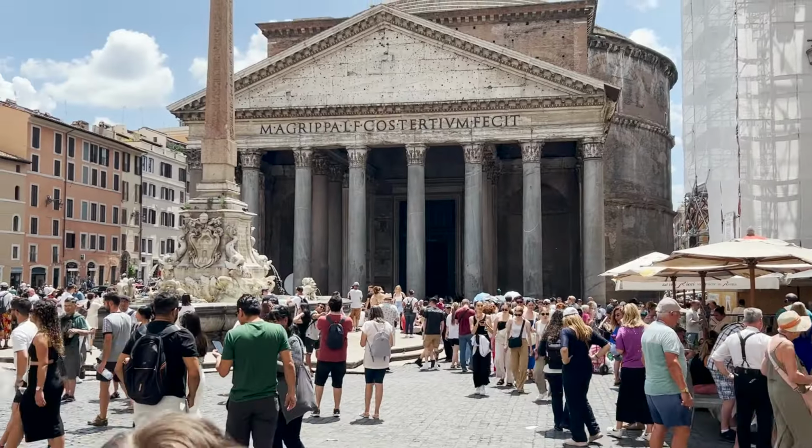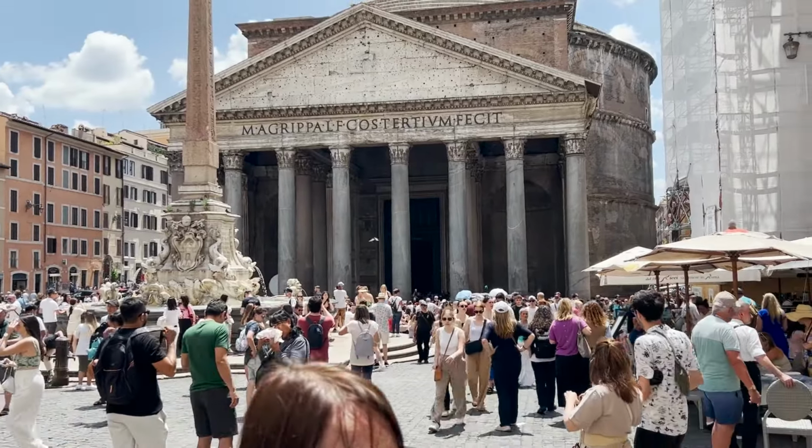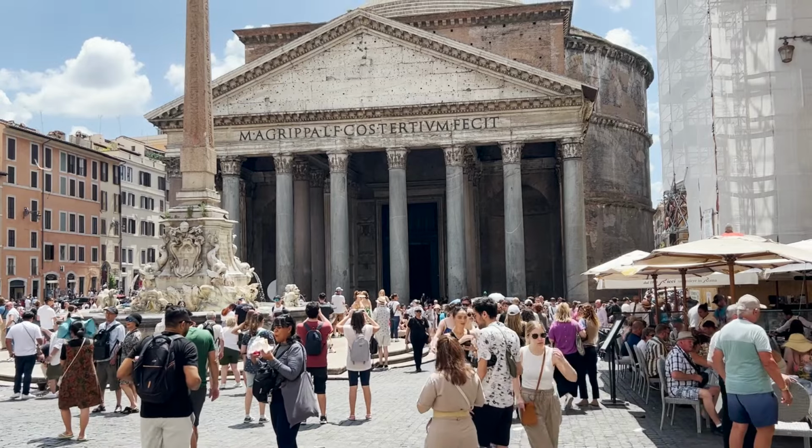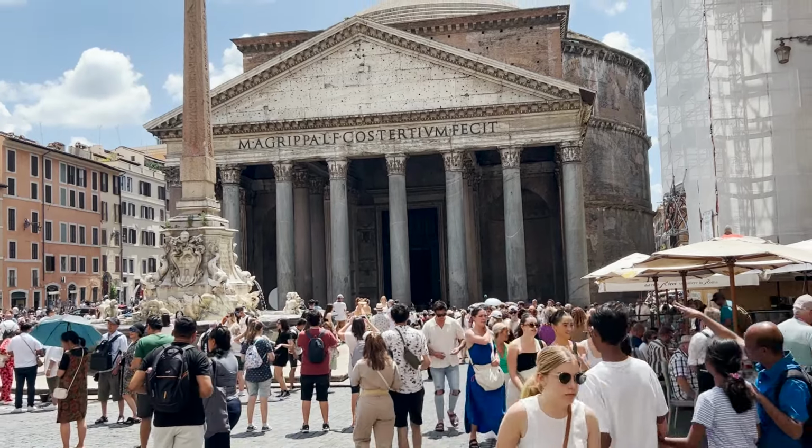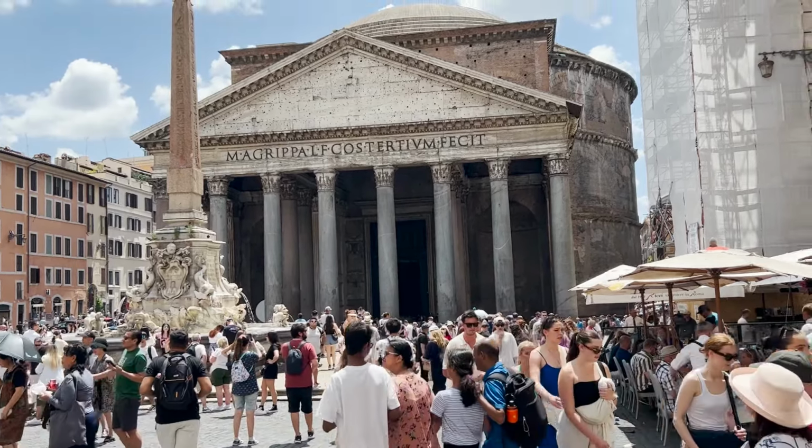So you can see we're at the Pantheon. And one thing I can say is this building is absolutely massive. It really is. It just sticks out.